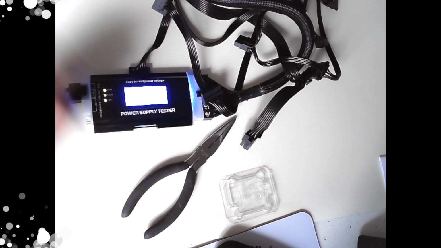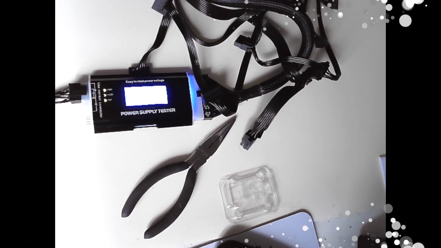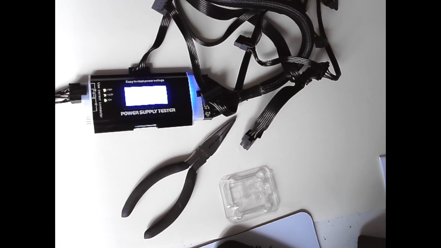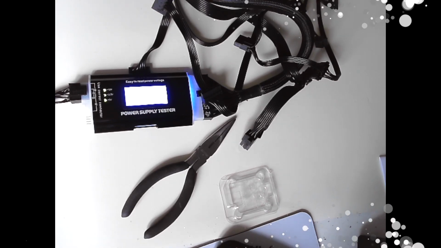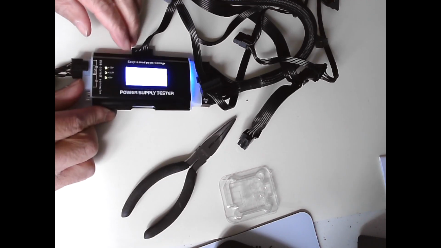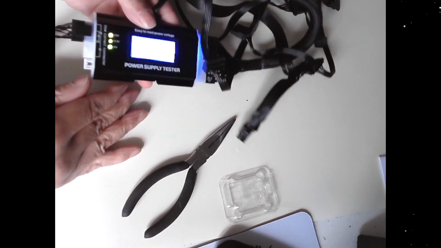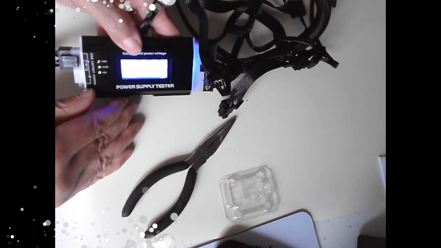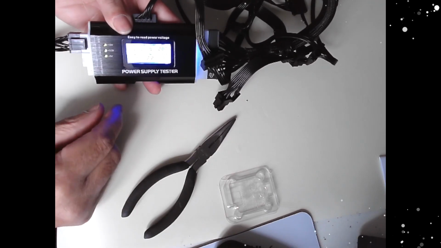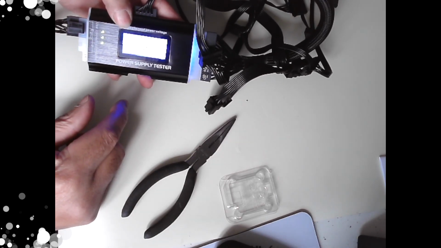Just one second. There we go. So that is absolutely in shape. I don't know if you can see this, but everything is reading as it should be.